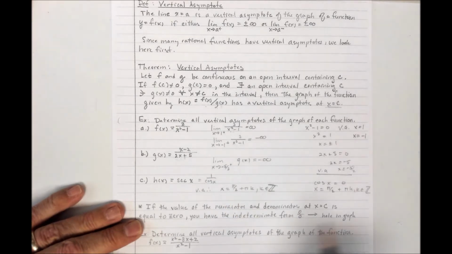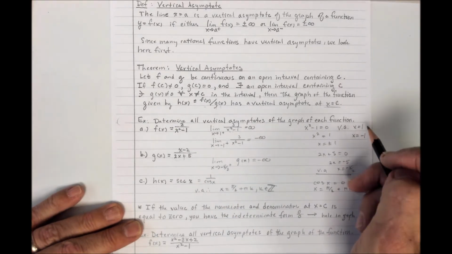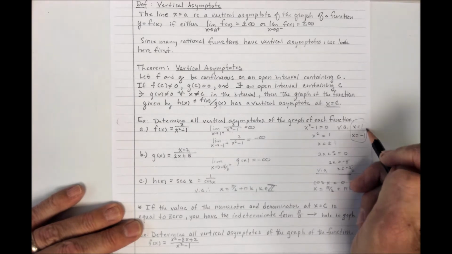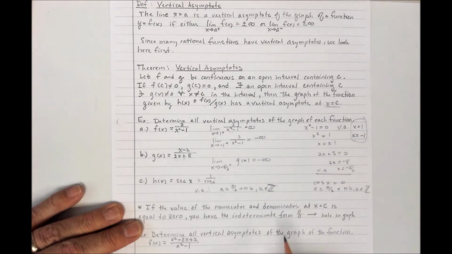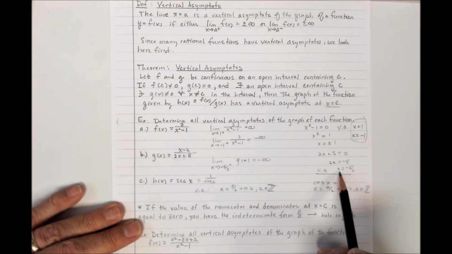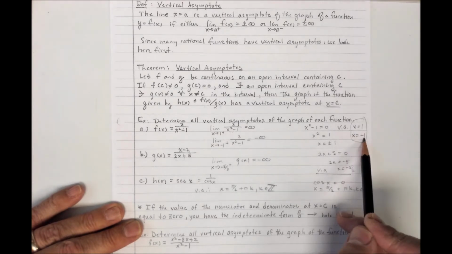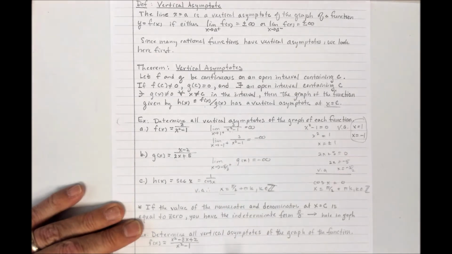And notice again how my vertical asymptotes are written. Not just the number, not just 1 or negative 1, not just negative 5 halves, but the vertical asymptotes are lines. So it should be in the form of the equation of a vertical line: x equals, x equals, x equals, even here, x equals.